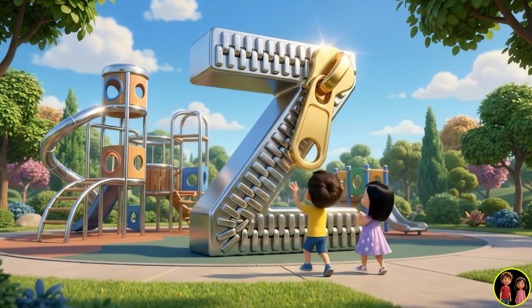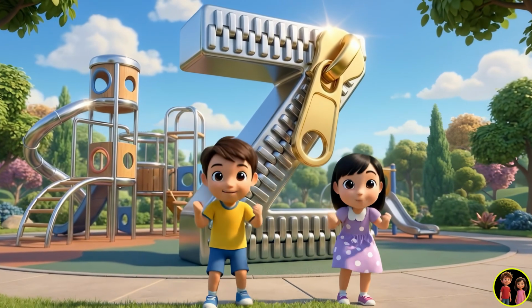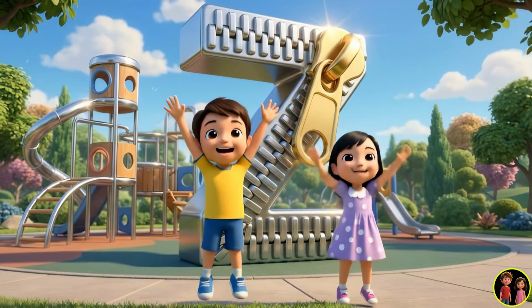Z. Look at the zigzag zipper. Z is for zipper. Our last letter. Let's spell it. Z.